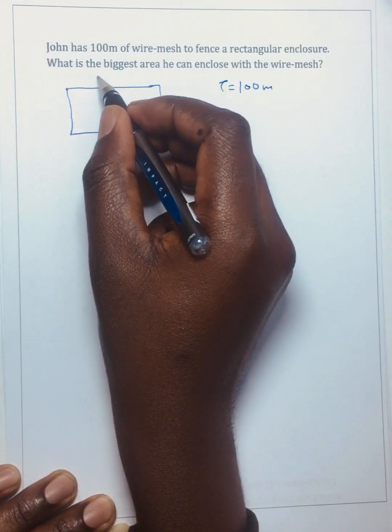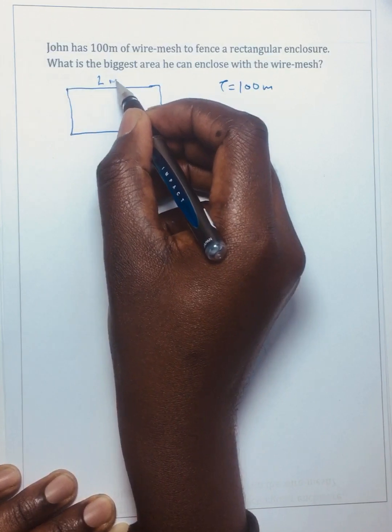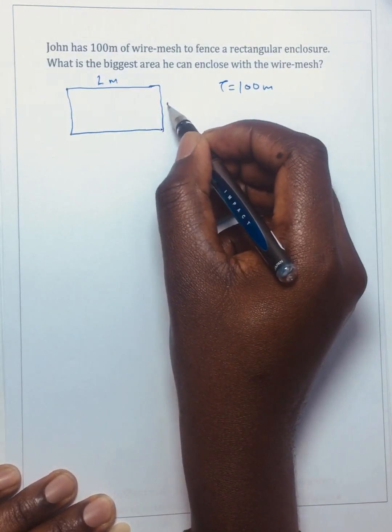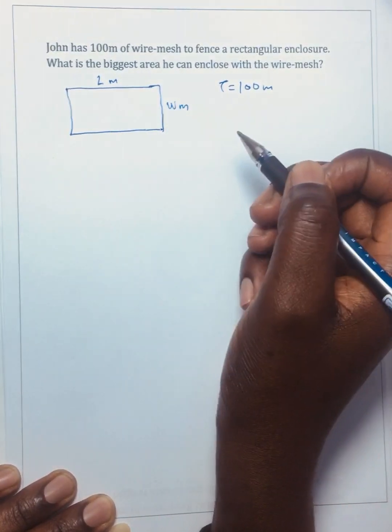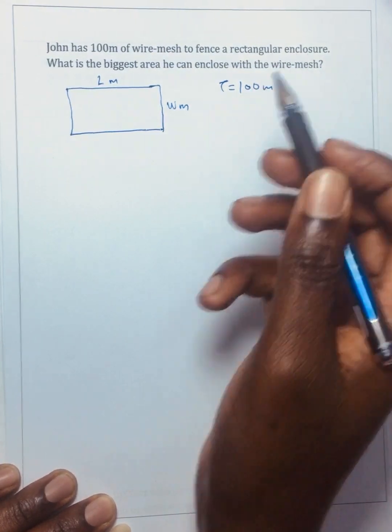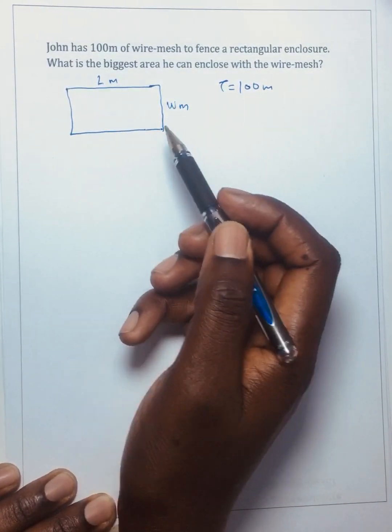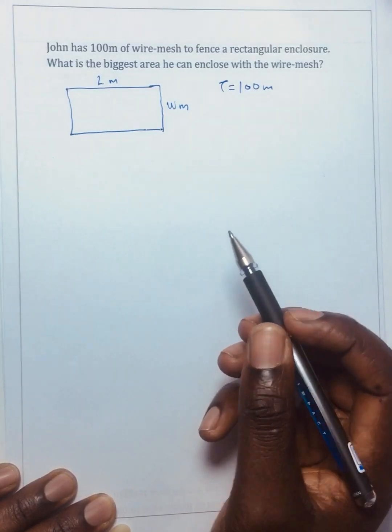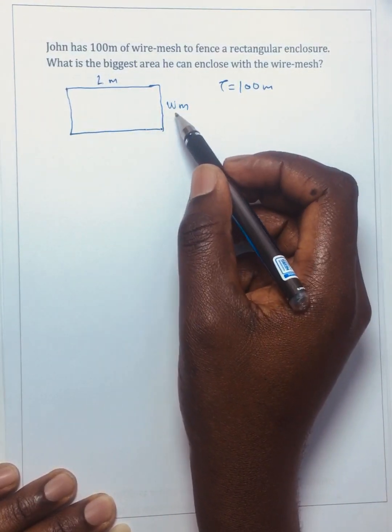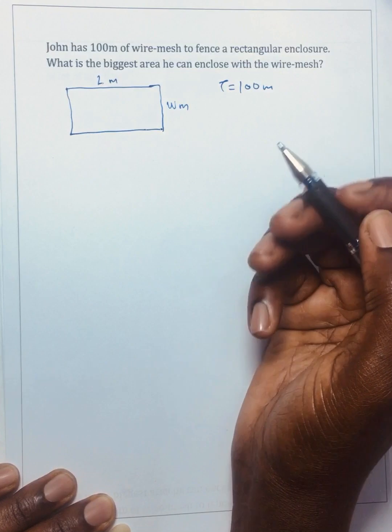So it has a length, let's say it is L meters, and a width W meters. So the first thing we need to do is to represent the dimensions in the same unknown. So we can represent the width in terms of the length.